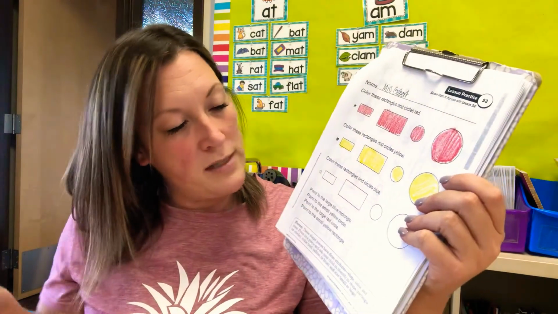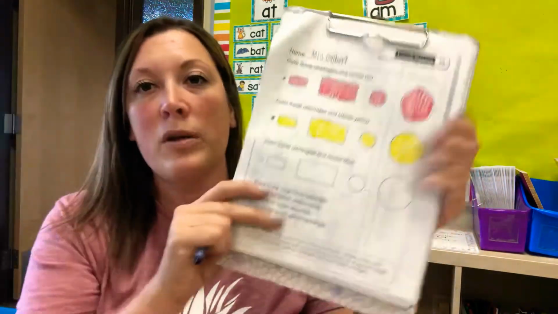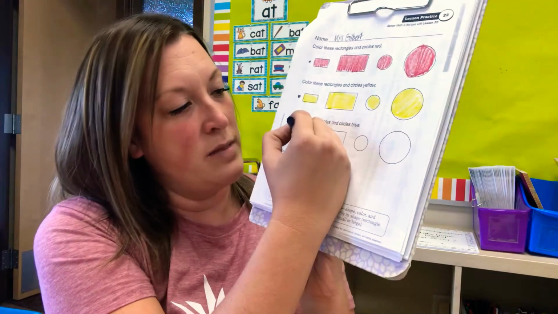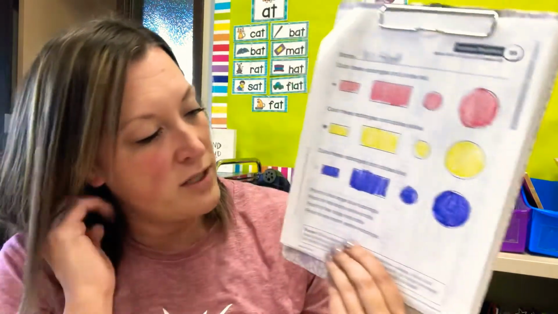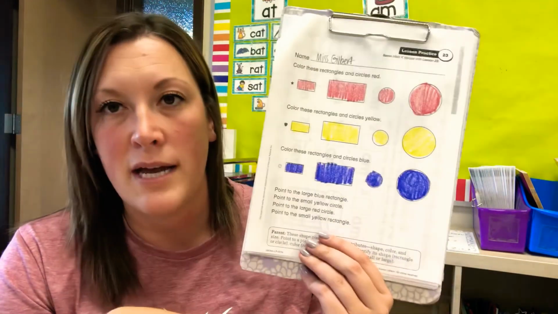In the bottom row, it says color these rectangles and circles blue. We have the small, if you want to push pause to color, that's just fine. Small blue rectangle, the big blue rectangle, the small blue circle, and the big blue circle. Okay. Down here, it tells you, point to the large blue rectangle. Large means big.